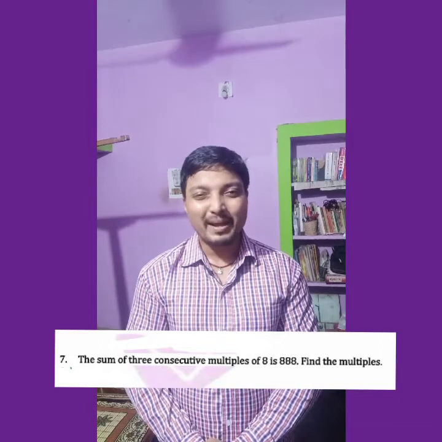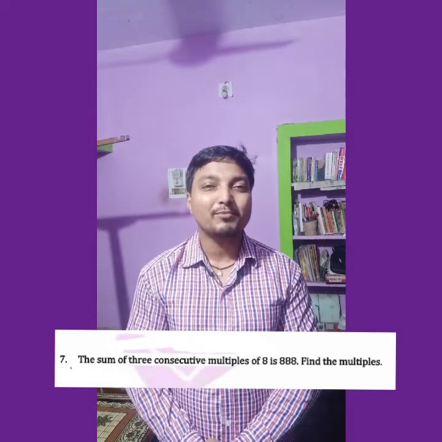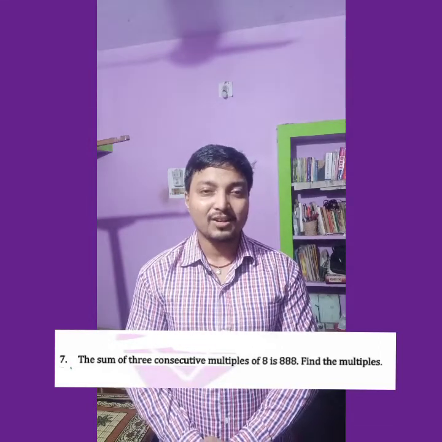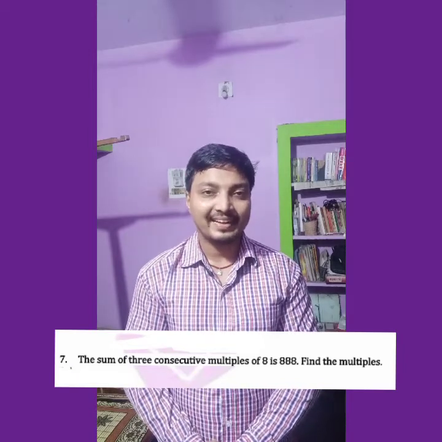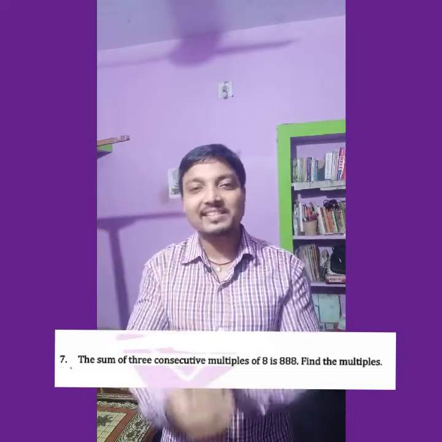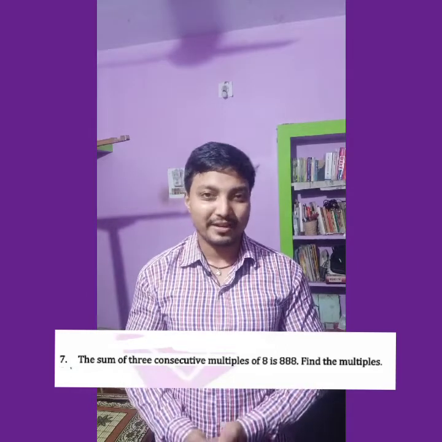So normally one can take, suppose one of the multiples is 8x. Remember, from one multiple to another multiple, the difference is 8. Suppose it is 8, another multiple of 8 is 8 plus 8 equals 16, then another one is 16 plus 8 equals 24.